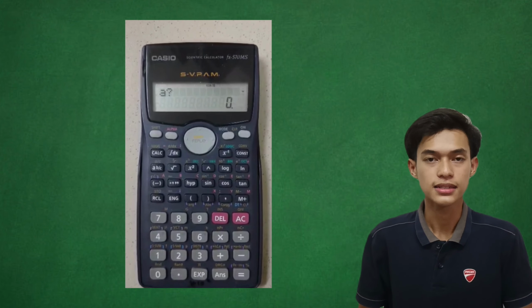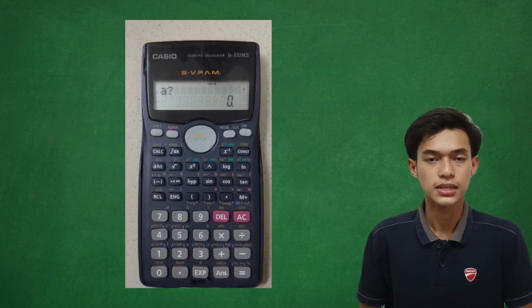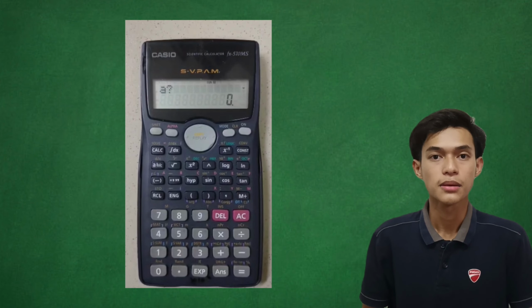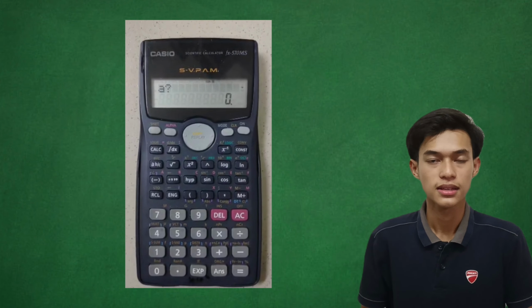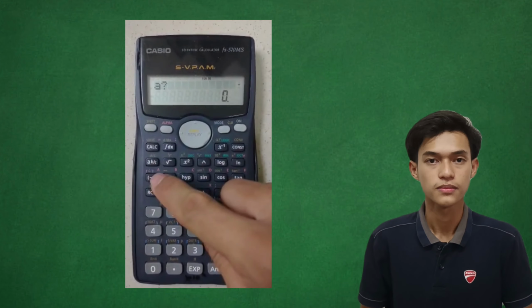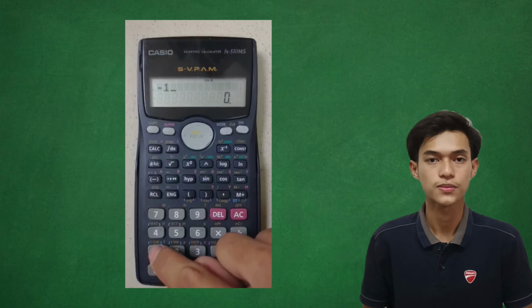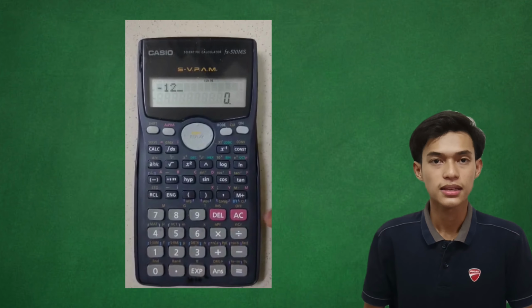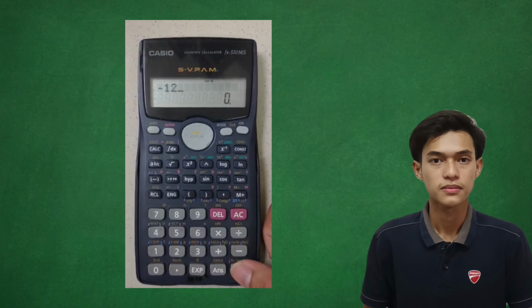For the letter A, you insert the number that has x power of 2 attached to it. For this equation, that is negative 2, so just type negative 2 and press the equal button.